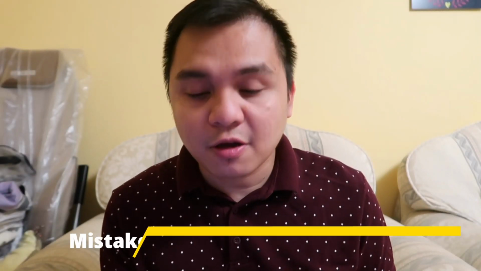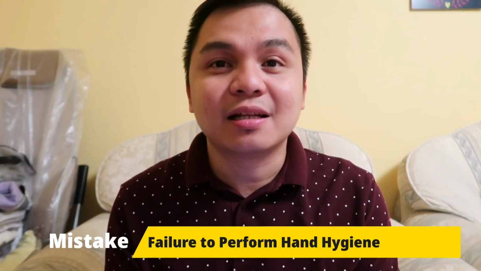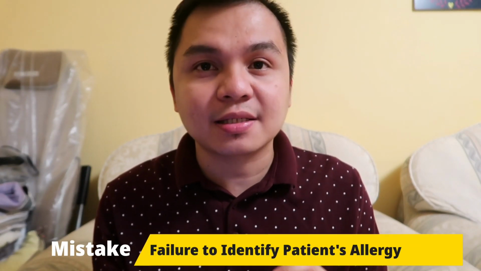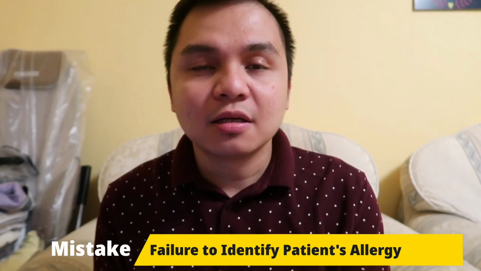Next common error, touching the patient before conducting hand hygiene techniques. So always remember your hand washing first for all patient contact. Next on the list, not knowing or identifying if the patient has an allergy, or not checking the allergy band written on the chart or indicated on the wristband of your patient.